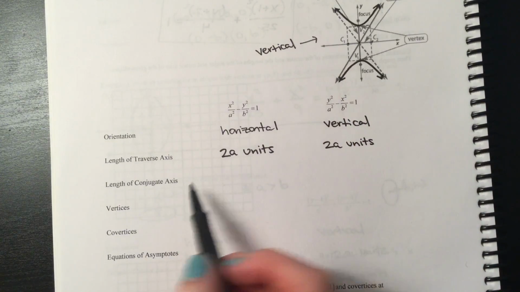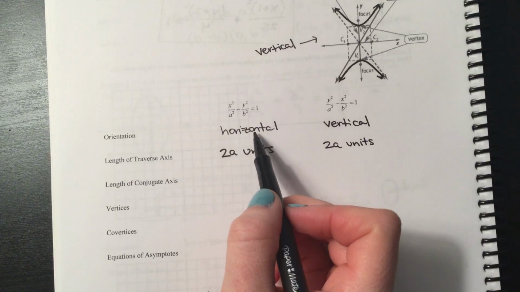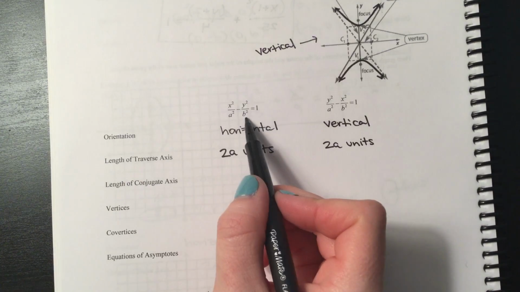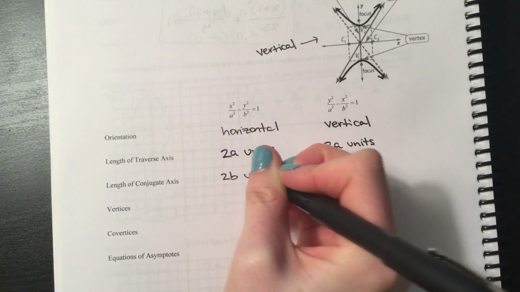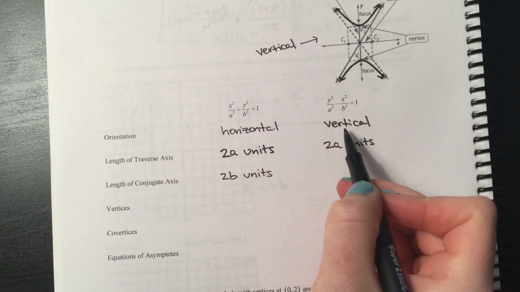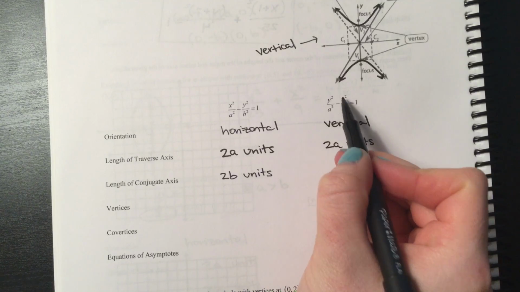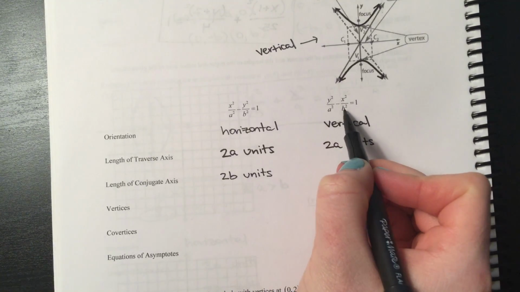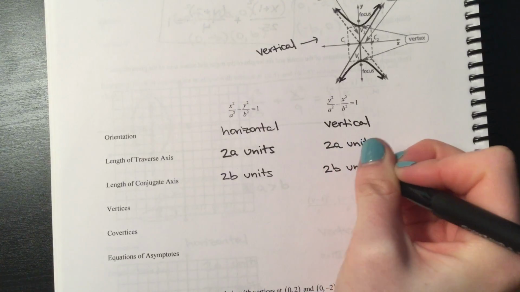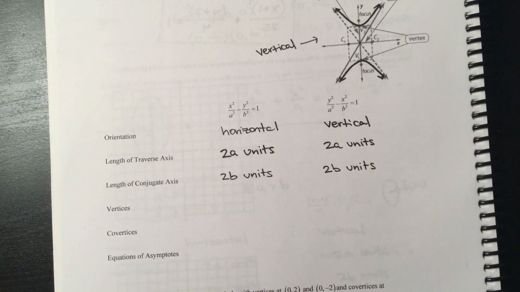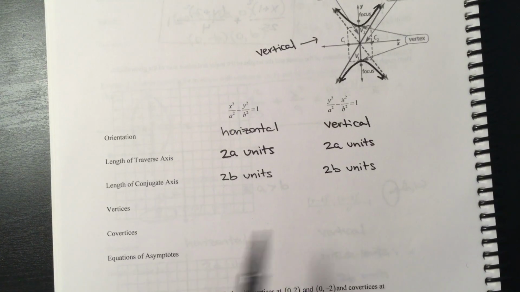And then the conjugate axis, since this is horizontal, the conjugate axis is how far you go up and down. And so you've got a b under here, so that would be b units up, b units down for a total length of 2b. With the vertical hyperbola, the conjugate axis is how far you go horizontally. So b units to the left, b units to the right, again for a total length of 2b. So we still find the vertices and we find the co-vertices the exact same way.